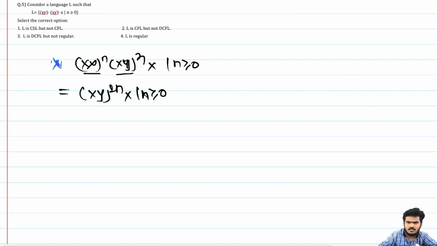If I write some strings present in the language, the minimum length string becomes x, because when n is equal to 0, this will become 0. When n is equal to 1, it will become xy 2 times, and this x.